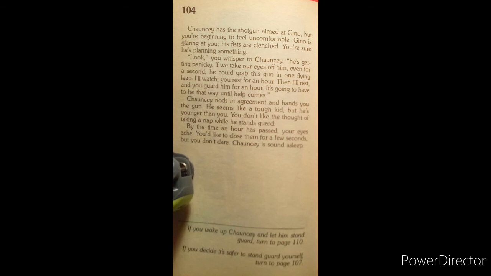By the time an hour has passed, your eyes ache. You'd like to close them for a few seconds, but you don't dare. Chauncey is sound asleep. If you awake Chauncey and let him stand guard, turn to page 110. If you decide it's safer to stand guard yourself, turn to page 107.